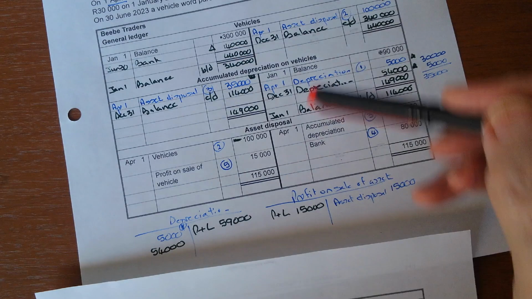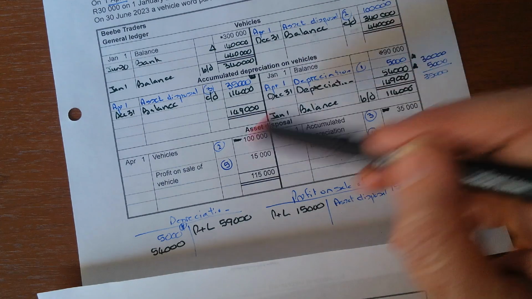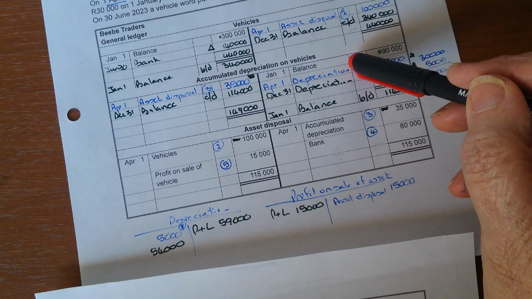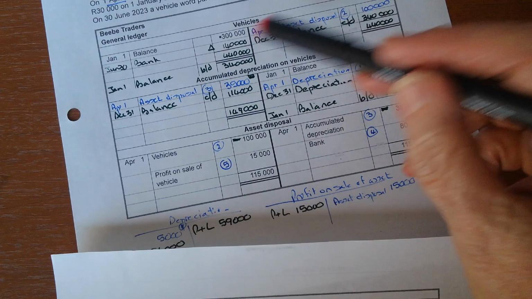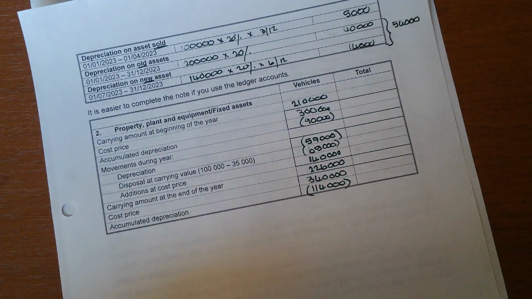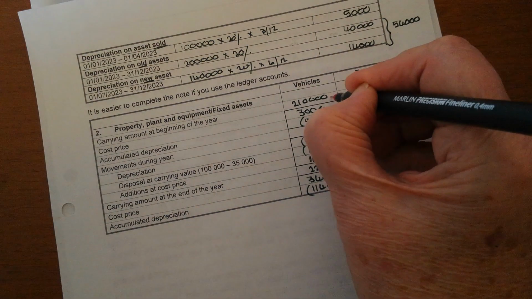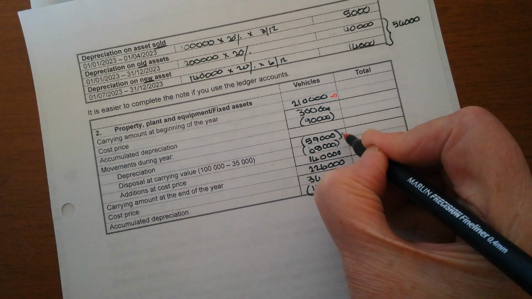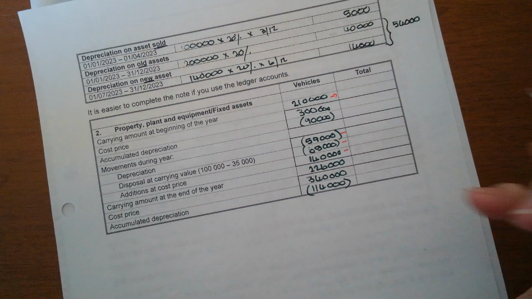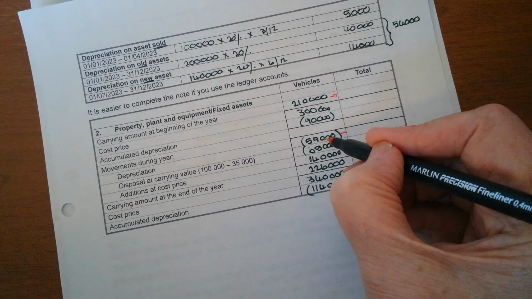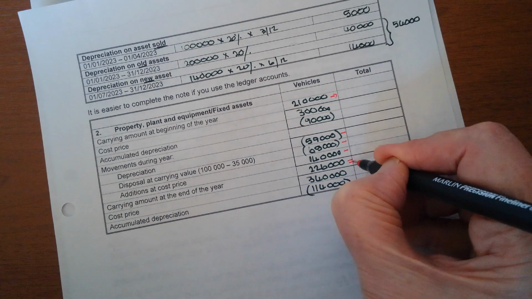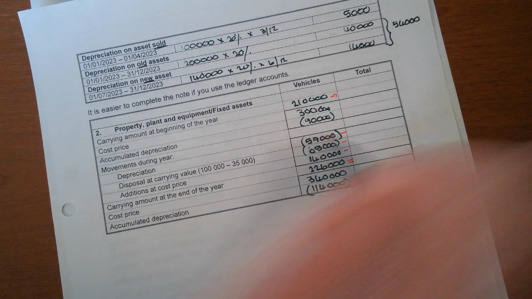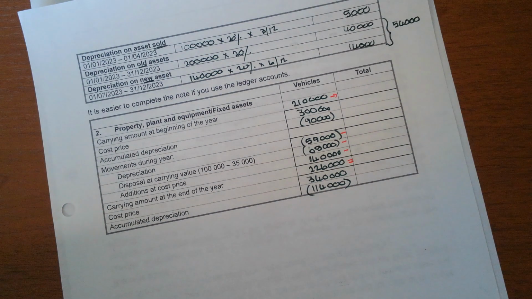Now what you have to do is you can go and click and make sure that you've done everything properly. Remember that every single figure that's here in the vehicles and accumulated depreciation must be recorded in the note. If you leave out any of these entries, you will not get the correct answer. So I will take the carrying amount at the beginning of the year, and I will take these three movements into account. So minus 59, minus 65, plus 140, and that should give me the same total. If it doesn't give you the same total, it means that you made a mistake somewhere.